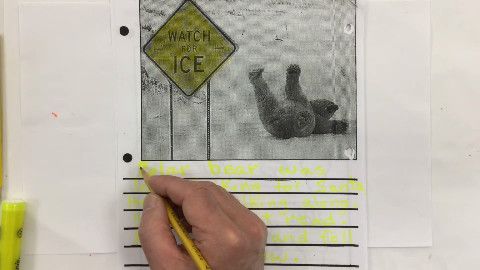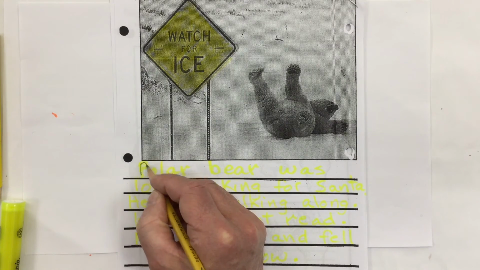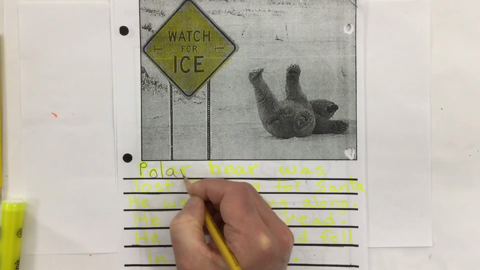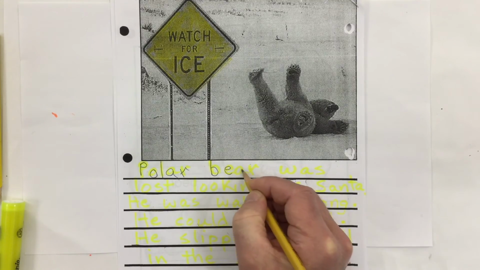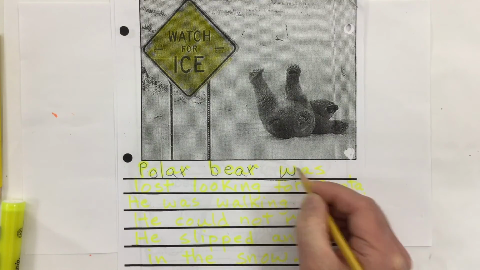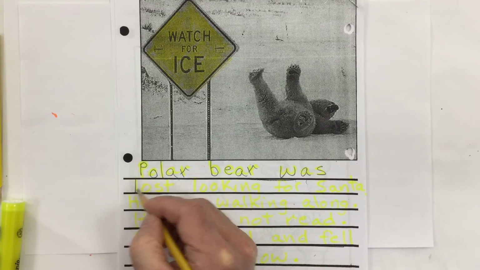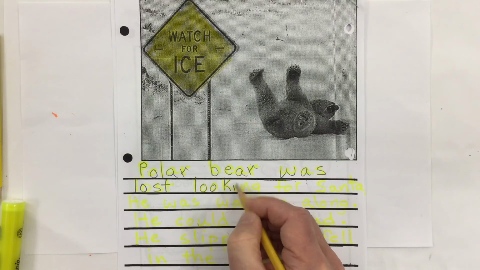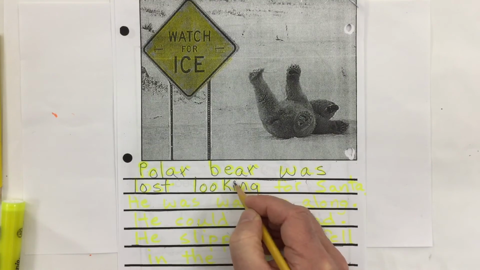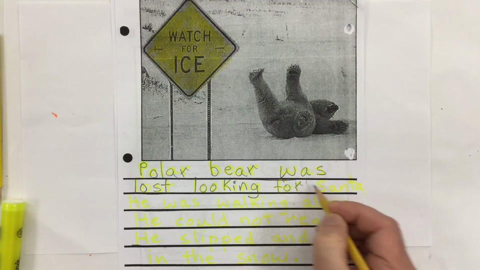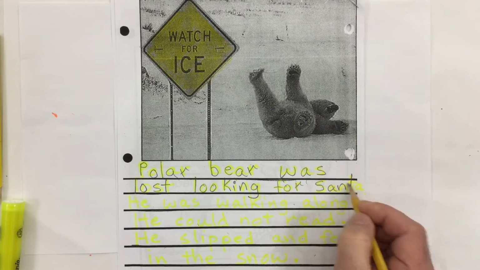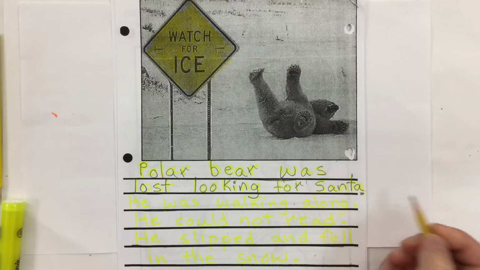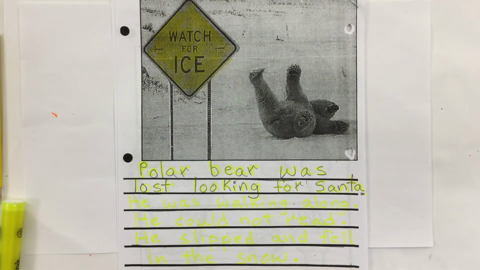I'm going to use my pencil now and go over my yellow highlighter. Polar bear was lost looking for Santa. And I'll put a period at the end of that sentence. Santa gets a capital because it's a name. Capital P for polar bear, it's his name as well as the start of the sentence.